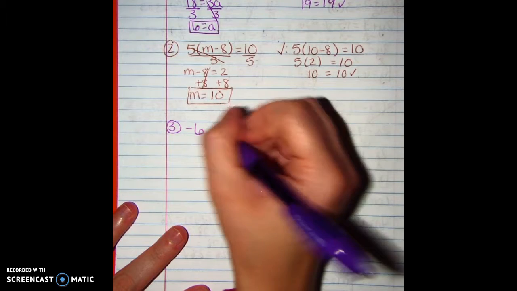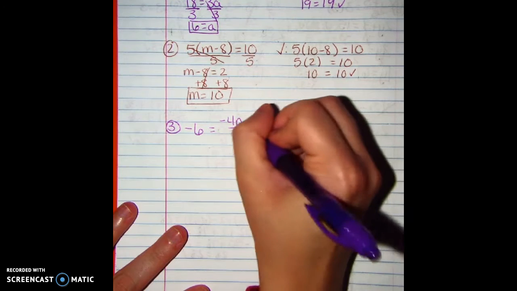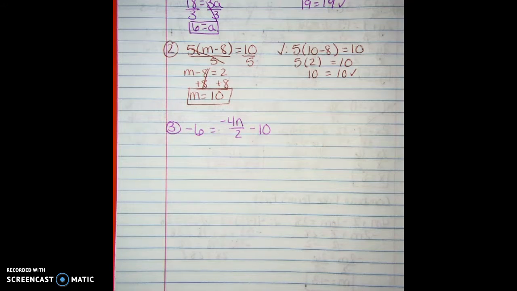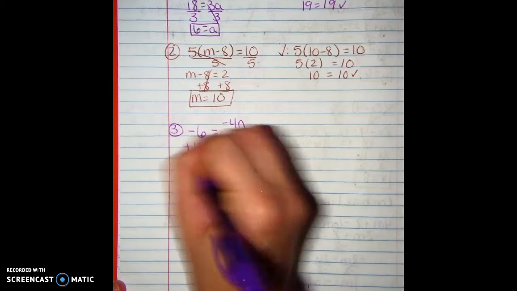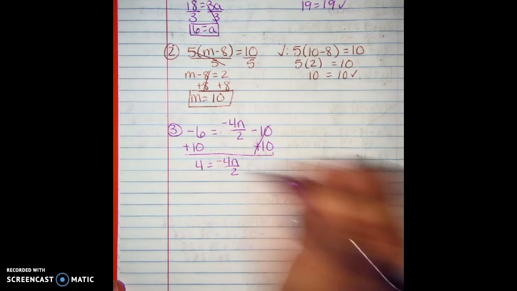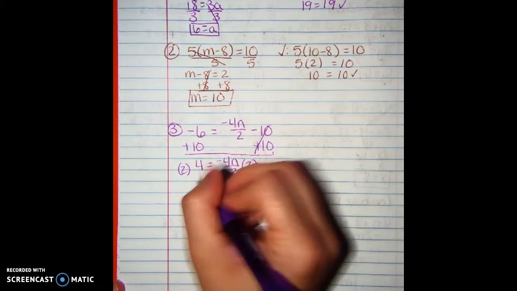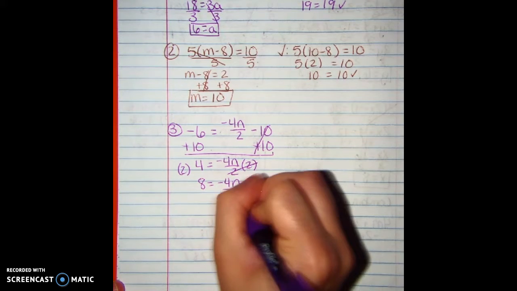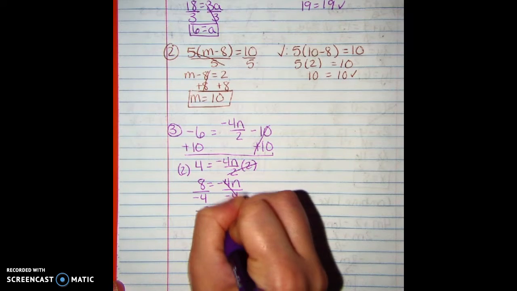Okay, next one. Negative 6 equals negative 4n divided by 2 minus 10. Go ahead and try that one. Okay, hopefully you added 10 first to get 4 equals negative 4n divided by 2. Multiply both sides by 2. And that gets me 8 equals negative 4n. Divide by negative 4. And that gets me negative 2 equals n.